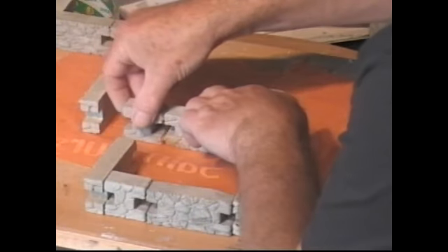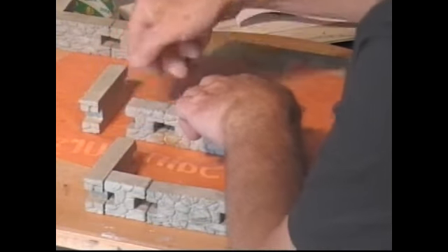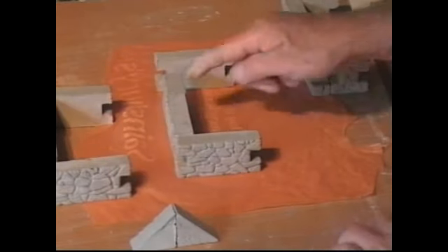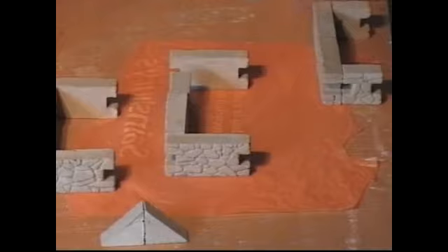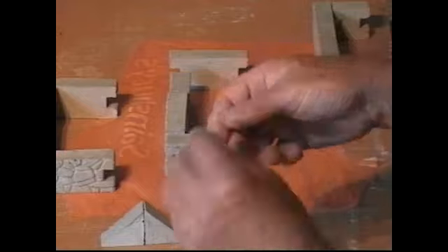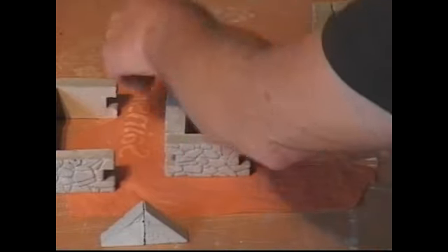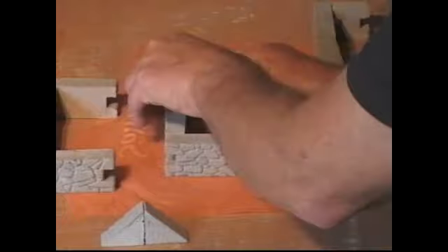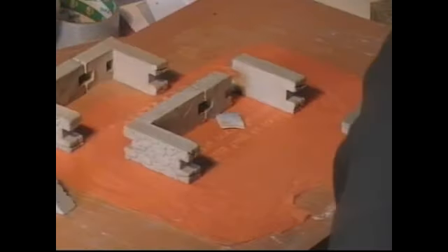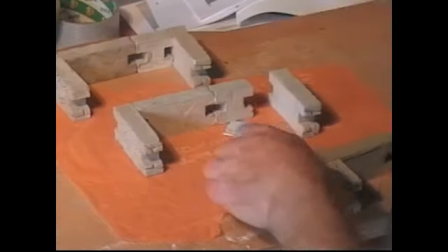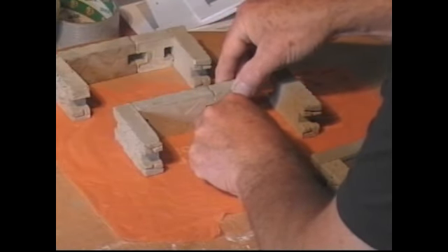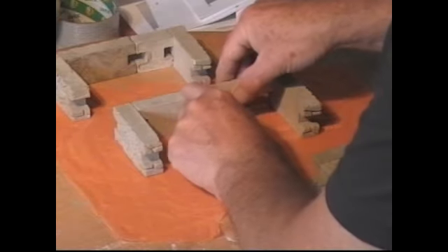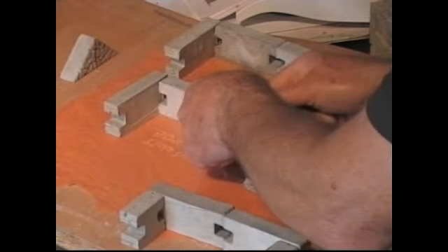Just a bit of glue on each of those tabs. Join it up. Now I can see at once that that's not in line, and that's not unusual. What I use is a little bit of plastic, a bit of credit card I believe or something, and I'll tuck it under there. It's just gone under by about 2 millimeters or so, depends how much adjustment you need, and that will hold it in place to level it up while it sets.